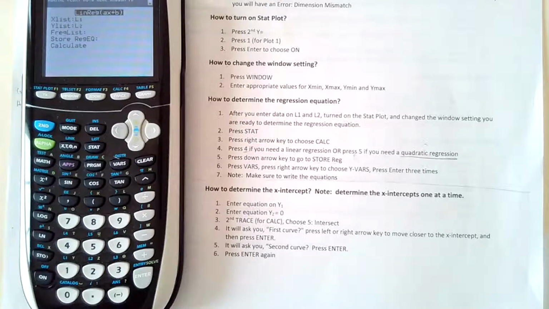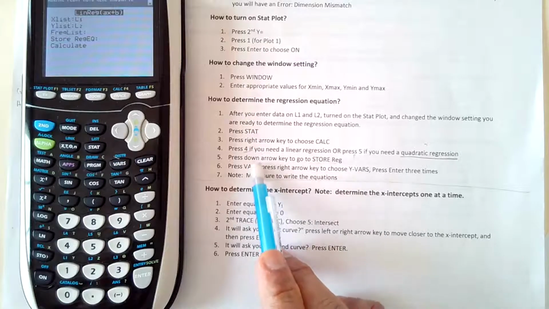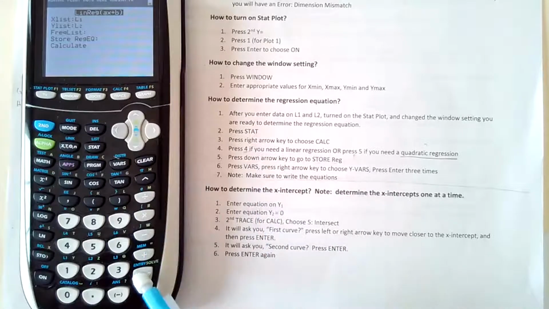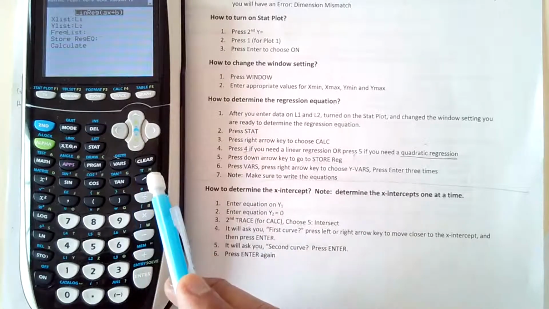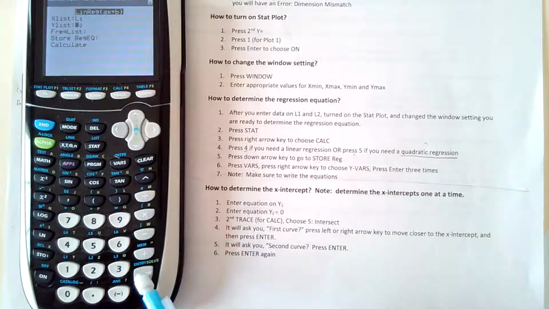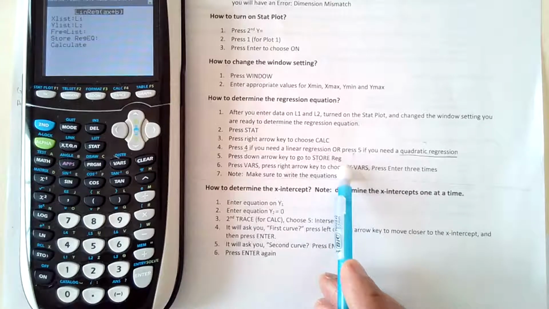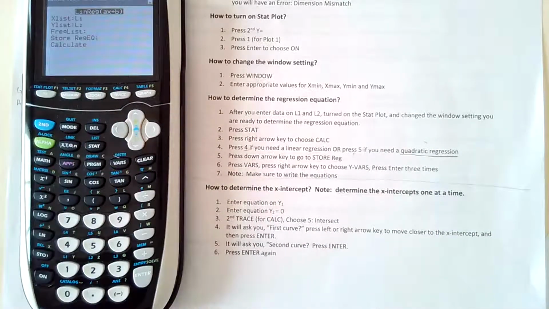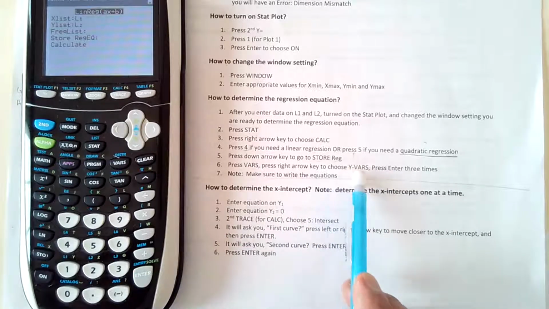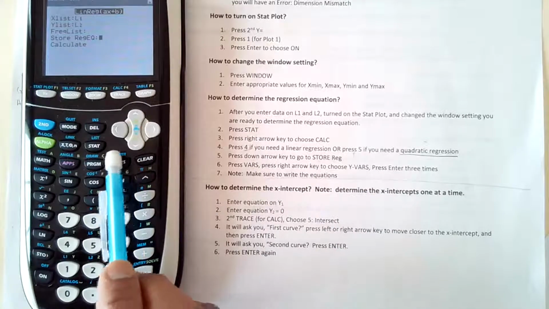Now this step is very critical. You're going to press the down arrow key, then press enter. You can use the down arrow key and go down to EQ, or you can press the enter button and stop here at Store Reg. Stop there. It's critical. Don't go beyond that. Your cursor should be flashing to the right of Store Reg EQ. Then you're going to press the Vars button. That's critical. You've got to press your Vars button here.